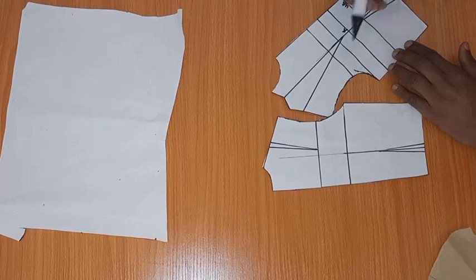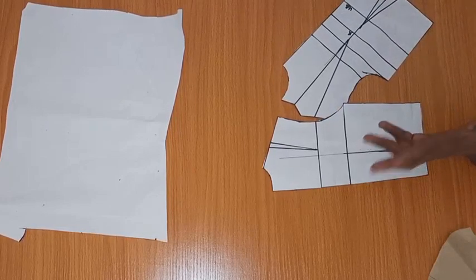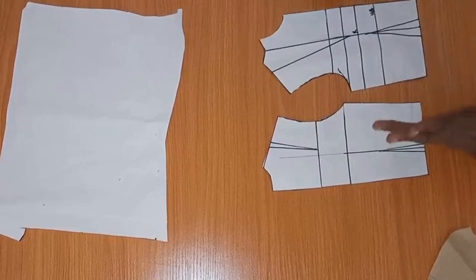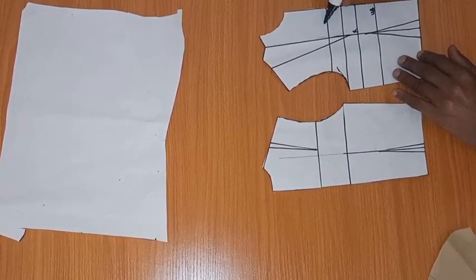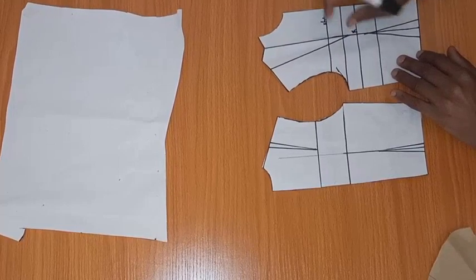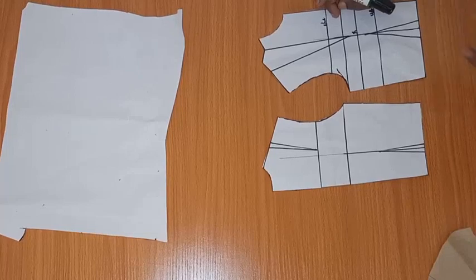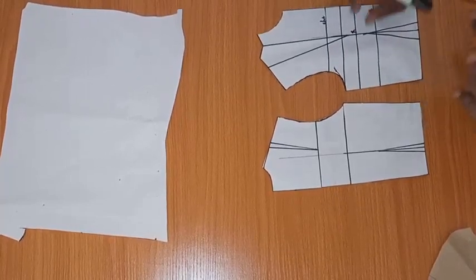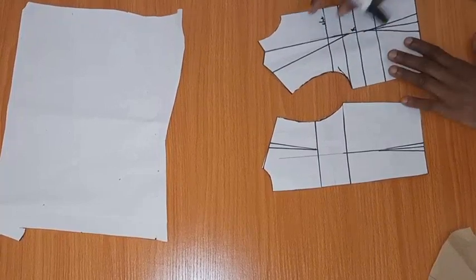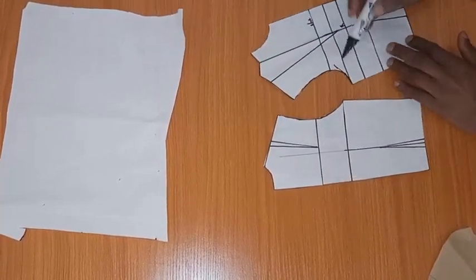So okay, here I go. I decide how I want the neckline to be. Bear in mind that once it's below this chest line, your bust might very likely show. But anything above is well covered, but you don't make it too high because it won't look nice.